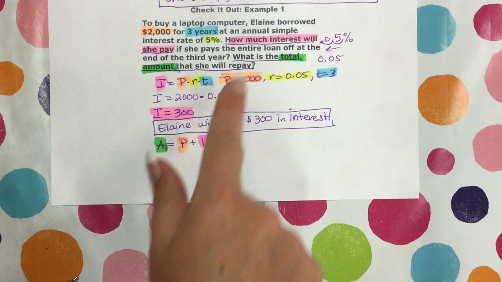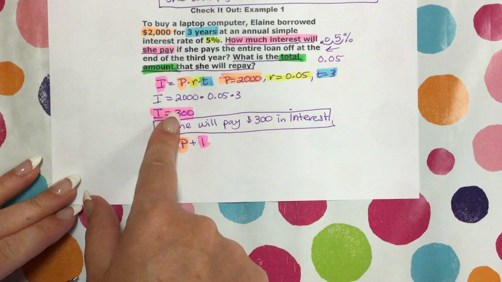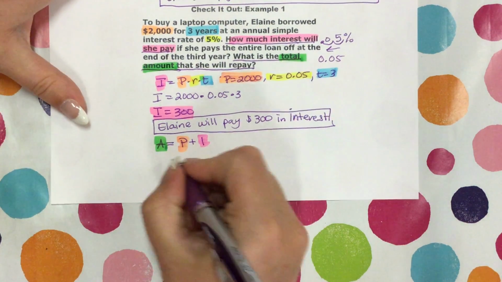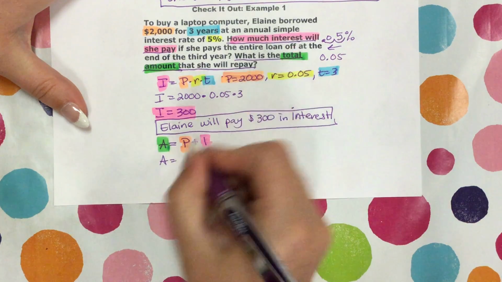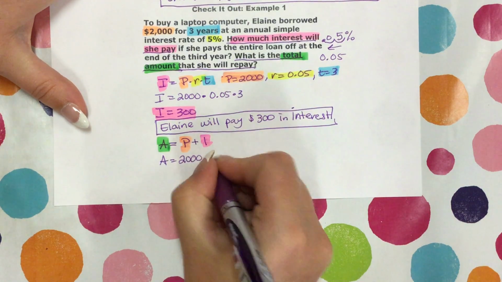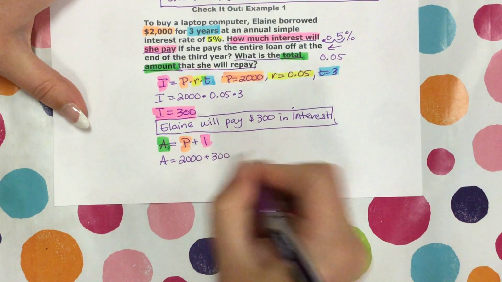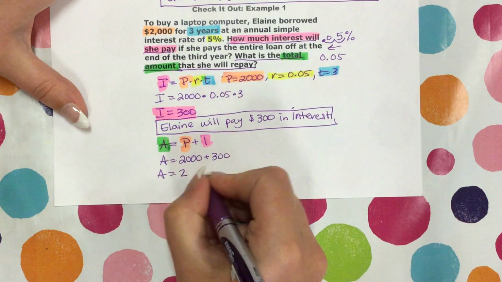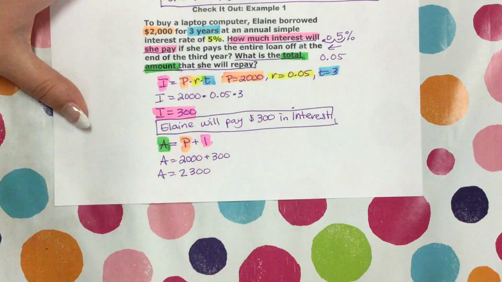Well, we already know that the principal is $2,000 and the interest accumulated is $300, so we're just going to plug in those values. A equals, the principal is $2,000 plus the interest is $300, and if you add those together, you get $2,300.